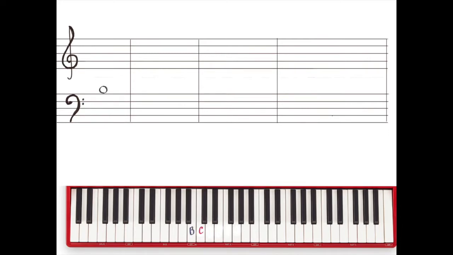B as a whole note, as a half note, as a quarter note, and as an eighth note. 1, 2, 3, 4. A on the line as a whole note, as a half note, as a quarter note, and as an eighth note. 1, 2, 3, 4.